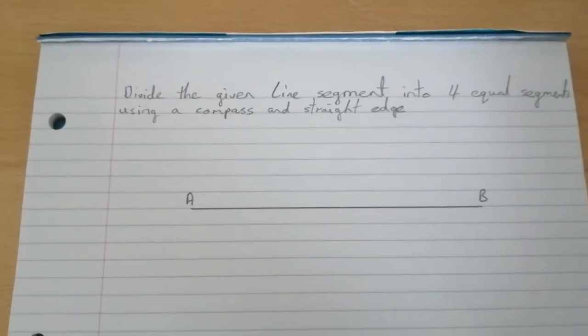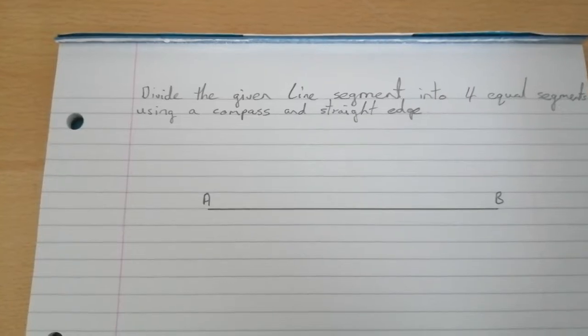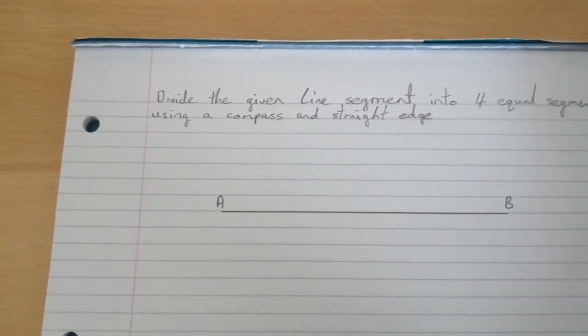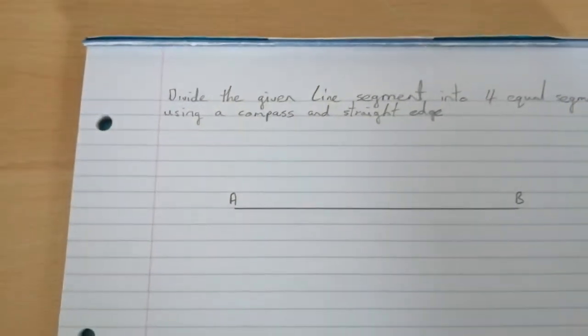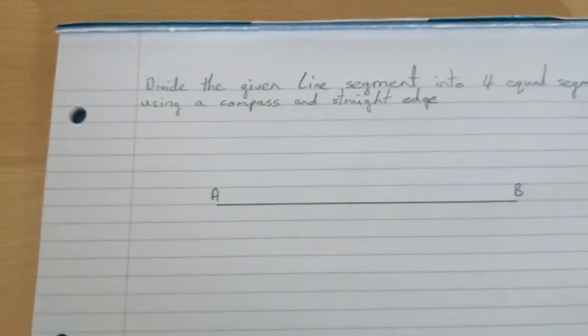So you could be asked, though we're going to divide this line segment into 4 equal parts, you could be asked to divide a line segment into 3 equal parts or 5 equal parts. You know, it's completely up to the examiner. So the process for whichever number of equal parts is the same though.